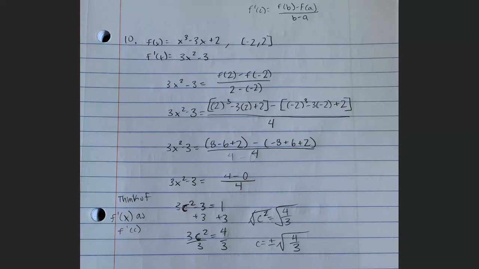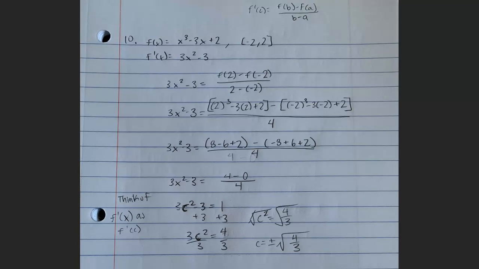So you substitute the 2 into the equation. You get 2 to the third minus 3 times 2 plus 2, minus negative 2 to the third minus 3 times negative 2 plus 2, and then that's all over 4. Then you simplify it further and you get 3x squared minus 3 equals 8 minus 6 plus 2 minus negative 8 plus 6 plus 2. That simplifies to 4 minus 0 over 4, which is the same thing as 1. And so 3c squared minus 3 equals 1. Then you add the 3 to the other side, and you get 3c squared equals 4. Then you divide by 3 to get rid of the 3 on the c side.